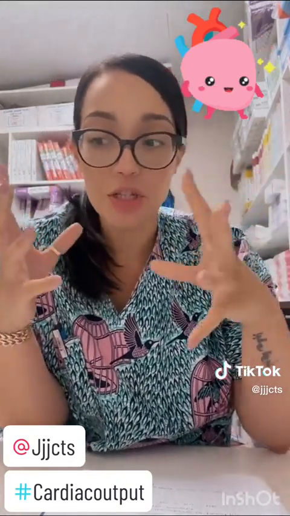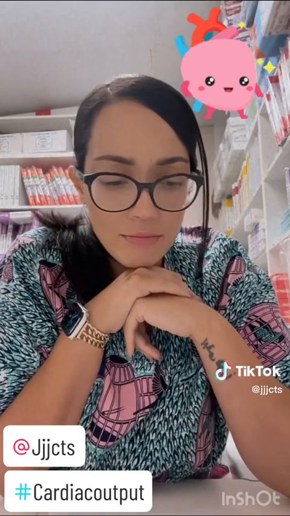So your preload is the stretching of the myocardium muscle. It's the actual pressure that the blood places on the muscle fibers of the ventricle. So it's just before the muscle is about to contract. It's the amount of volume within the ventricle. On the note of preload as well, it's also known as your left ventricular end-diastolic pressure. So your LVEDP.